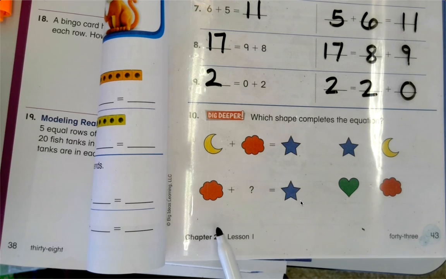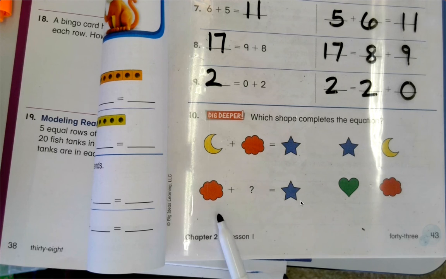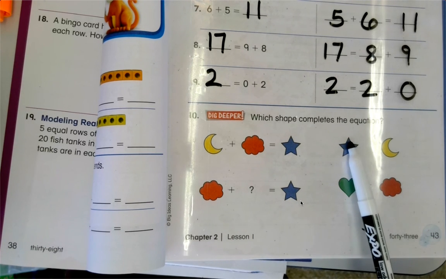Over here, this flower plus moon equals the star. And they're giving us the shapes over here. What could that be right there? Well, we have a moon and that's our flower. Flower and what? Well, it's going to equal that.